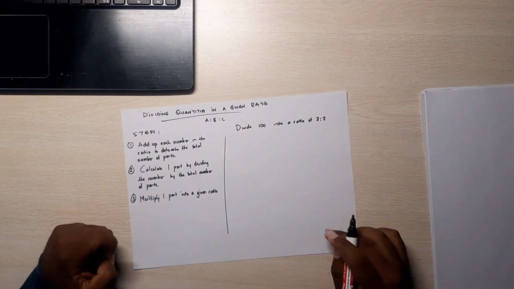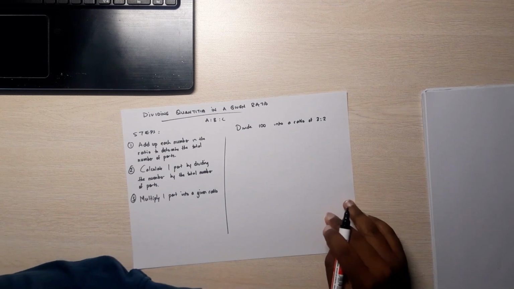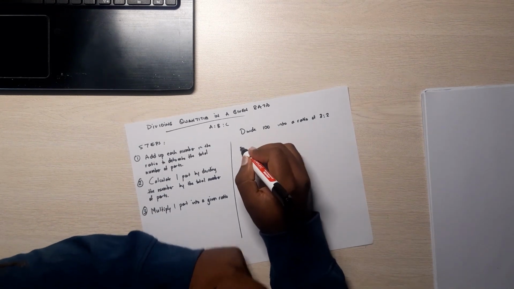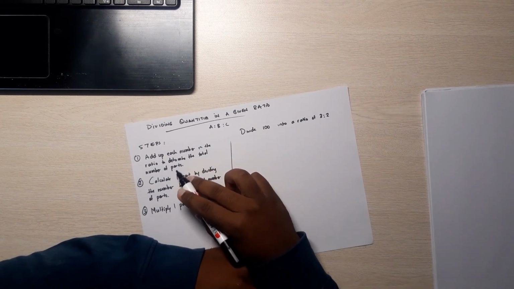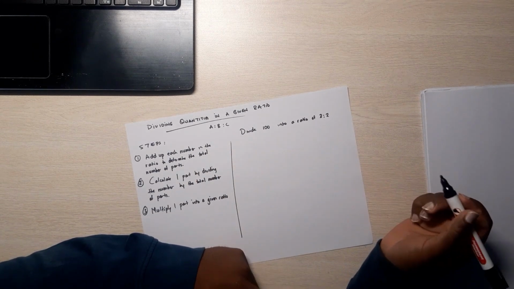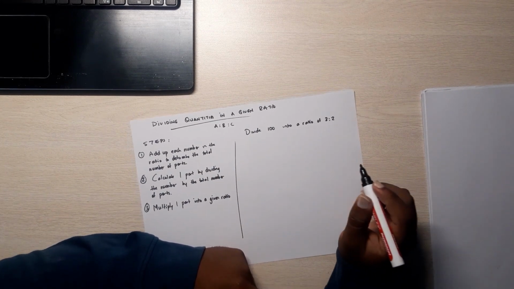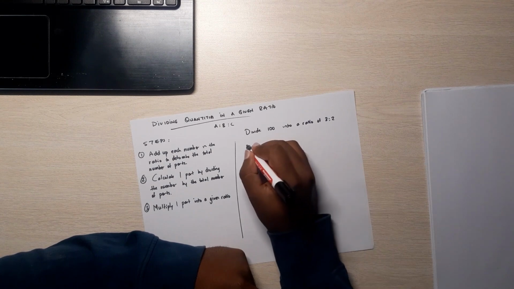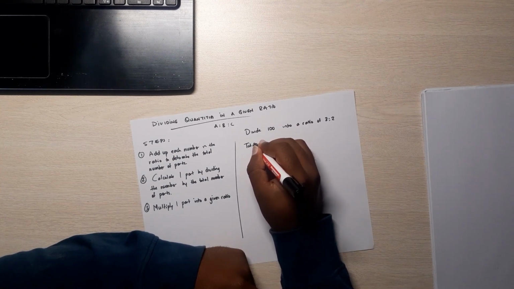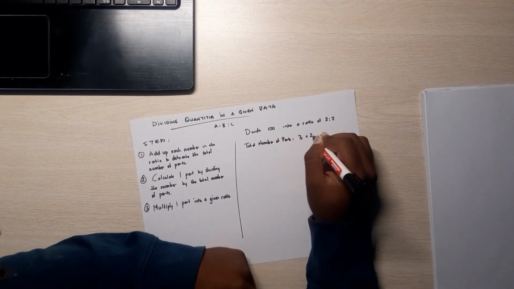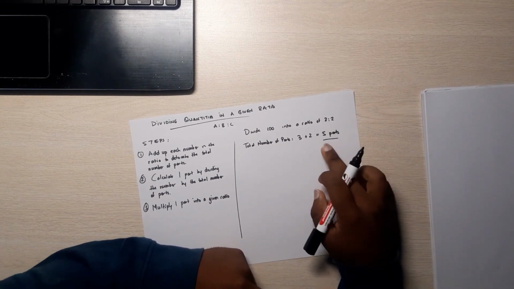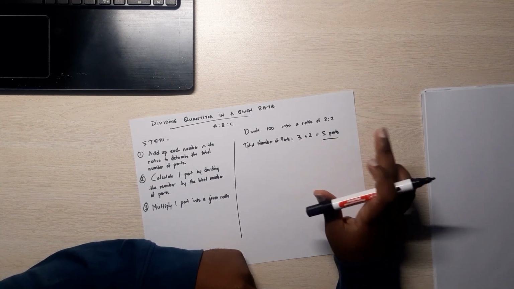Divide 100 in the ratio 3:2. Step 1: we add everything in the ratio to get the total number of parts. There are 5 parts.